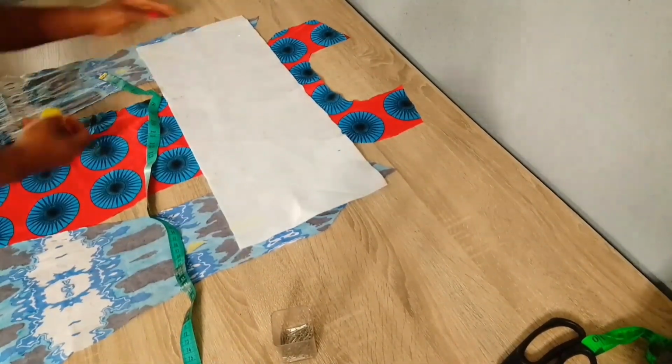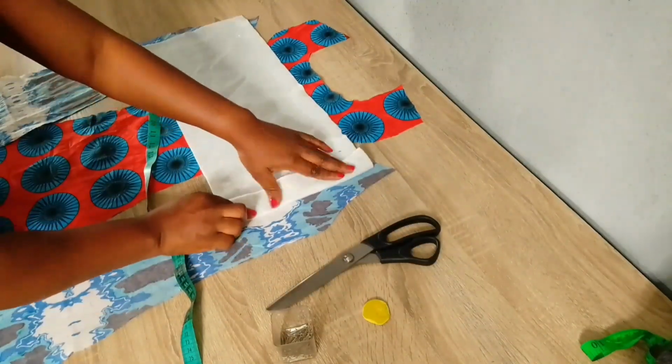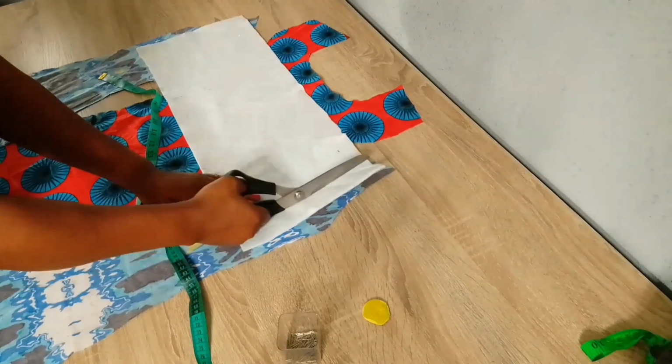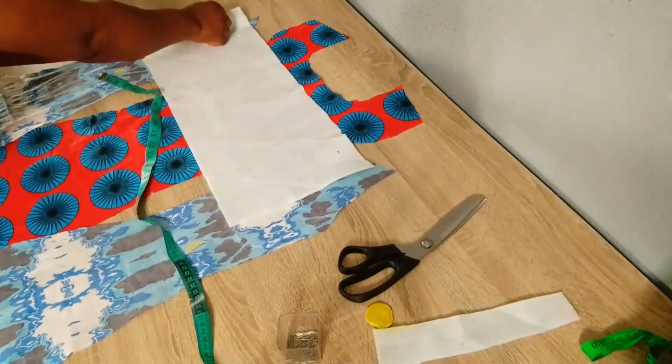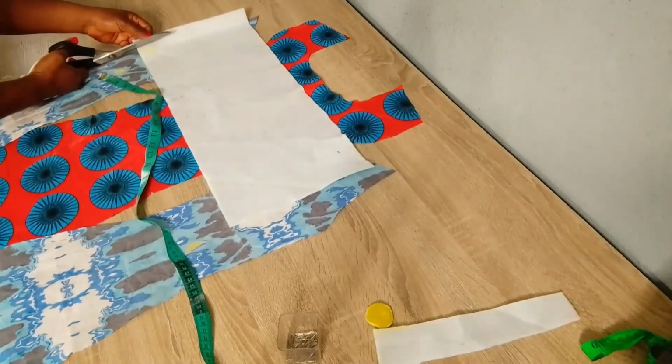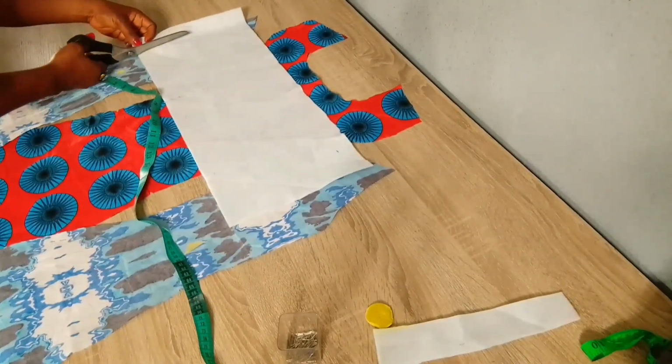Okay, so you can see what I'm doing. I'm just marking the radius of my under bust, and then I'll go ahead and cut out the excess wadding. So the radius of your under bust, and then trim out the excess. If it's 4, just measure 4. If it's 3.5, you measure 3.5. If it's 3, it's okay.